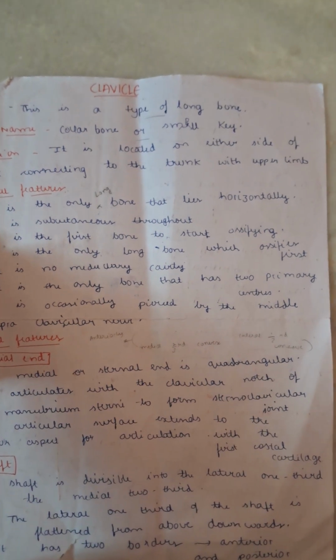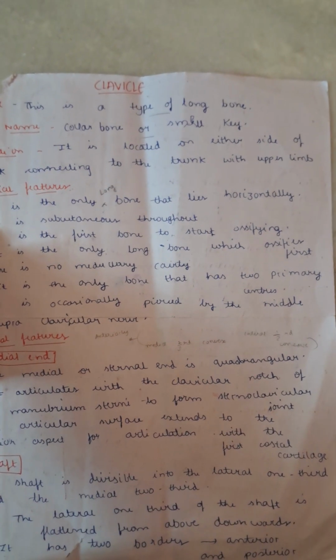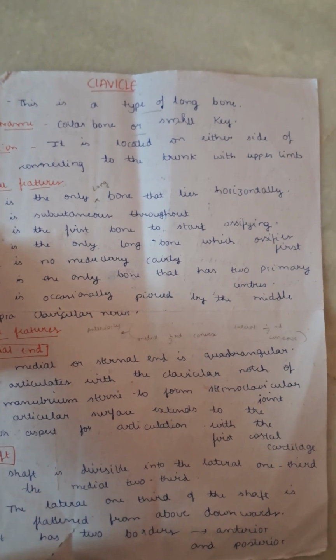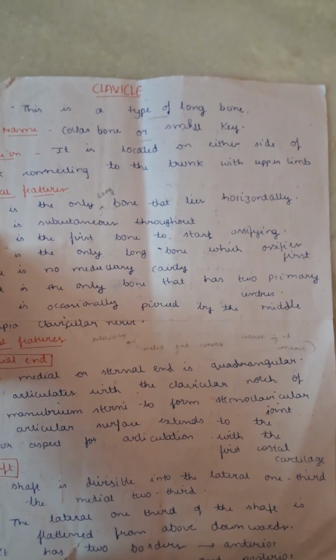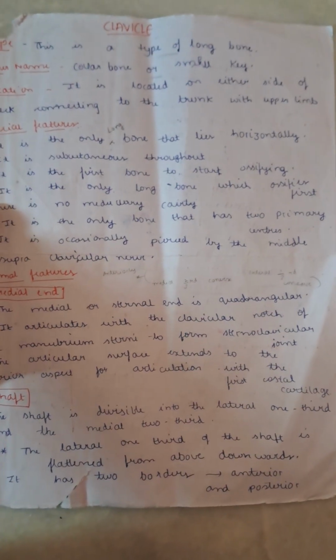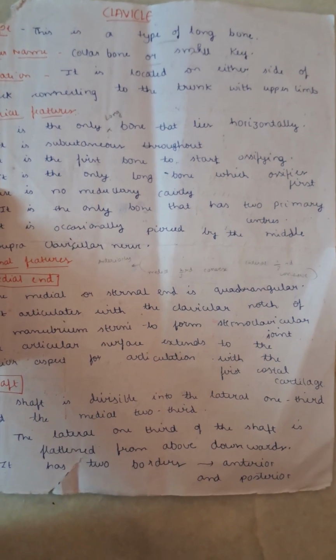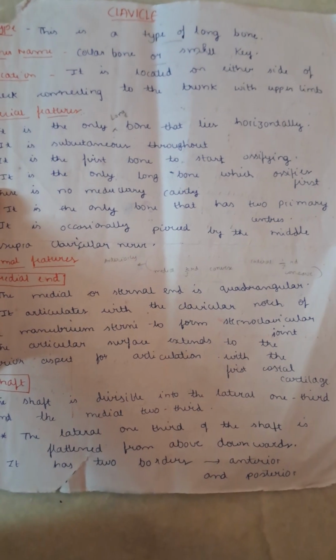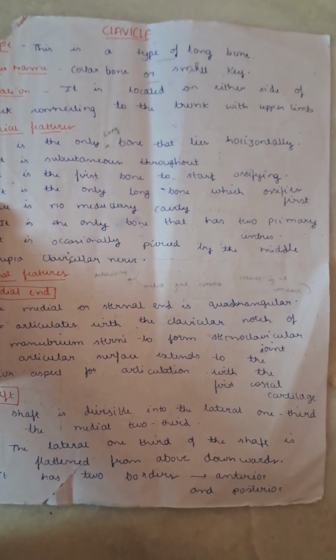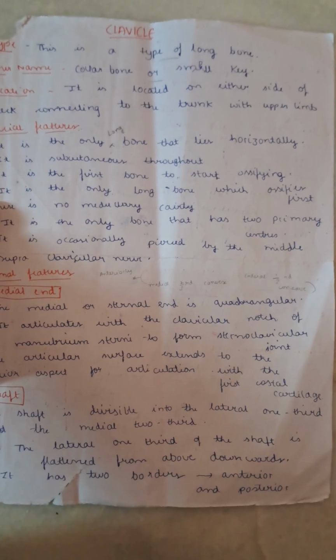It is the only bone that has two primary centers. It is occasionally pierced by the middle supraclavicular nerve. And the normal features include the medial end. I already said that the medial or sternal end is quadrangular, and it articulates with the clavicular notch of the manubrium sterni to form the sternoclavicular joint. And the articular surface extends to the inferior aspect for articulation with the first costal cartilage.